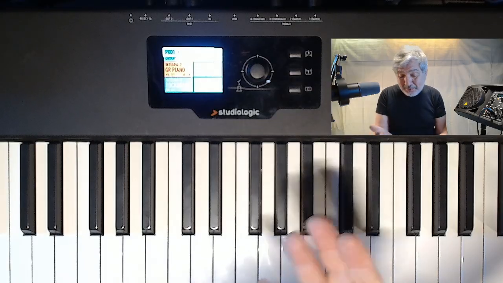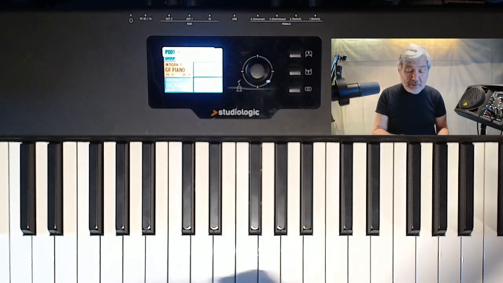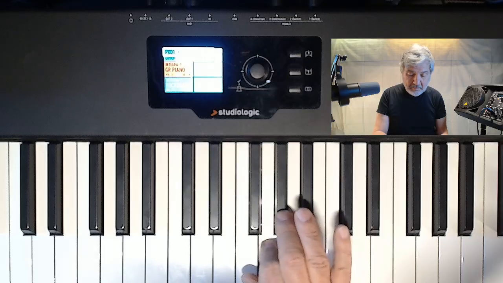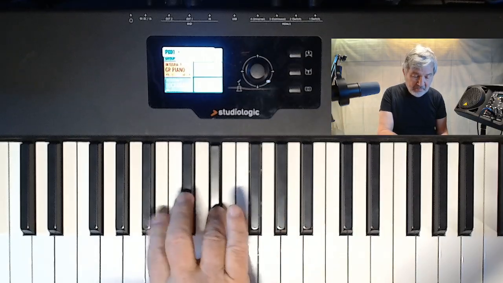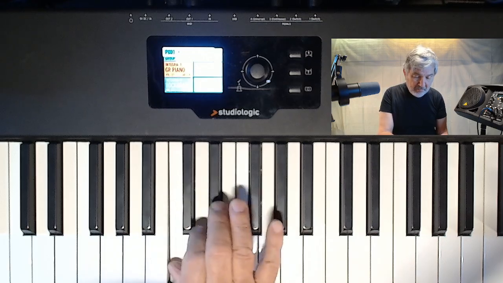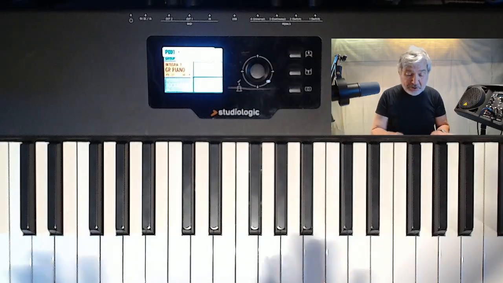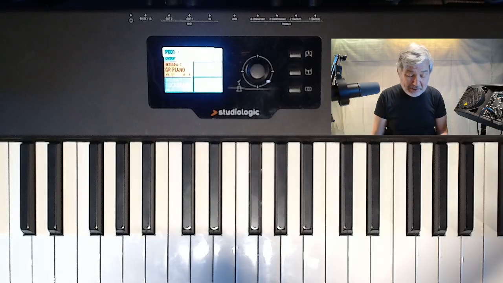And the same thing would work if we did that in C using the C Aeolian. So those are the notes from the C Aeolian mode, or the C minor scale.